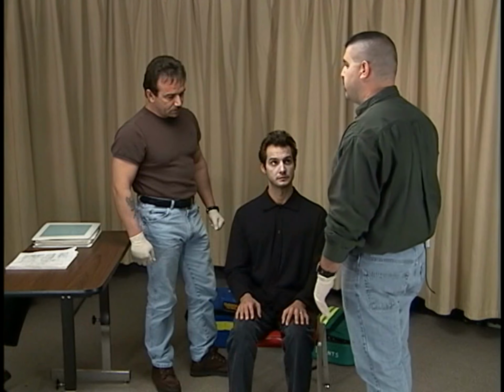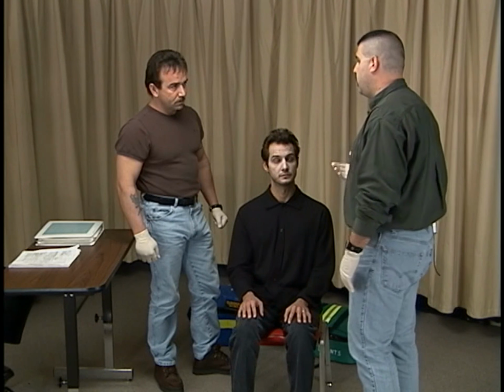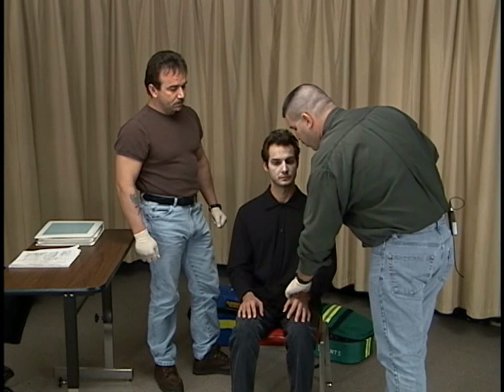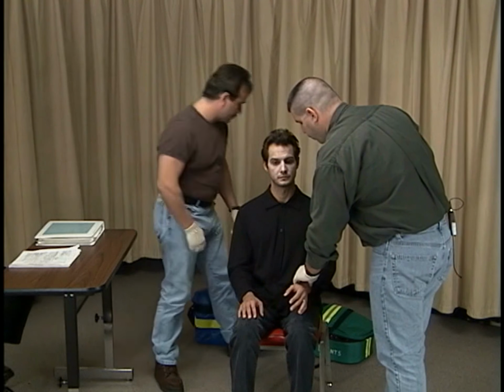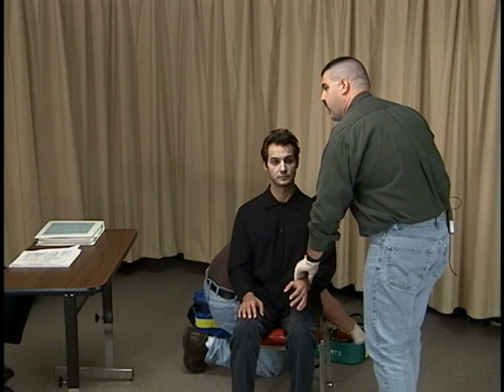At this time, because of his chest pain, direct Chuck to establish oxygen by non-rebreather mask, and I'm going to assess his circulation very quickly. He does have a pulse, and we noticed that he is rather diaphoretic.